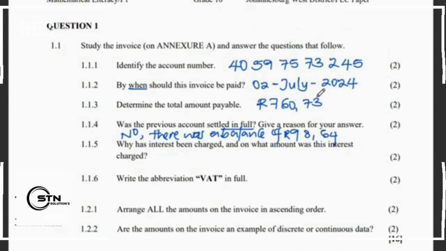Why has interest been charged on the account? Why has interest been charged? And on what amount was the interest charged? Now, interest is charged on the balance, the money that you have not paid fully. So interest has been charged on the balance or the outstanding, and what amount was the interest. So the amount for interest there is showing what amount was charged for interest.